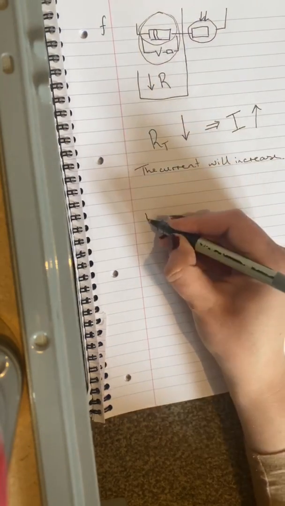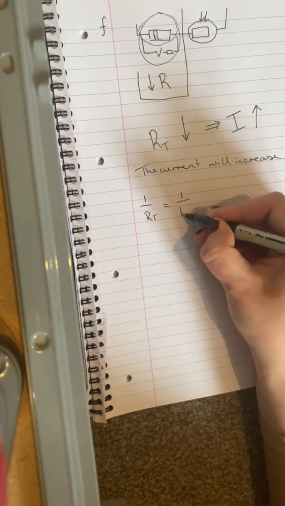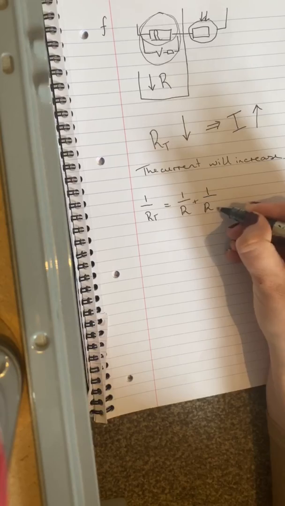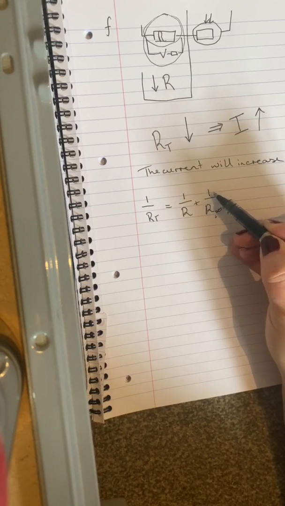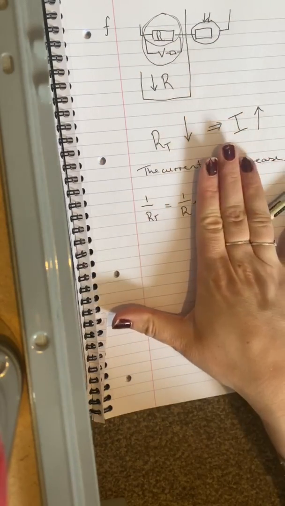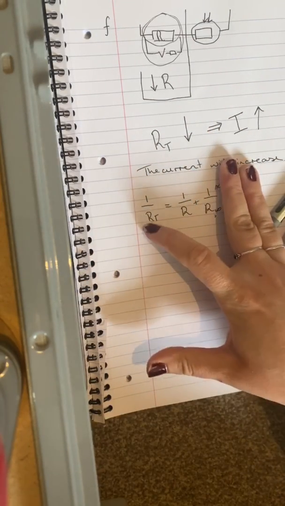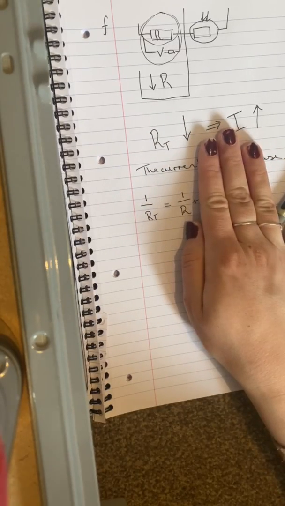Before we had 1/R_T equal to 1/R plus 1 over what we could consider to be infinite resistance. And therefore if this is infinite, 1 divided by infinity is going to be approximately 0. So we can eliminate this part, we can approximate this to be 0. And as you can see, the total resistance of the circuit is now equal to the resistance of just that one resistor. I've ignored the LDR in this case because it's not changing.